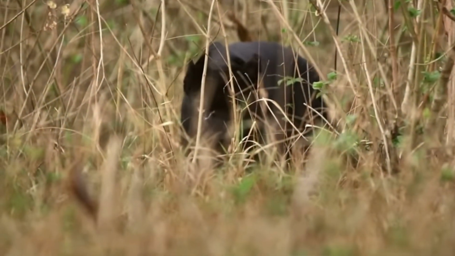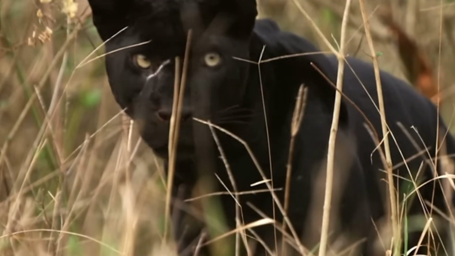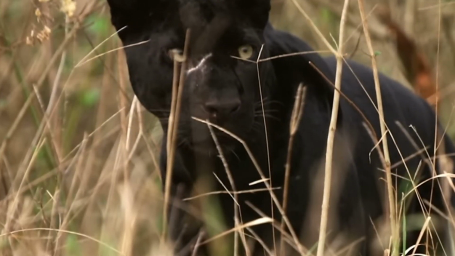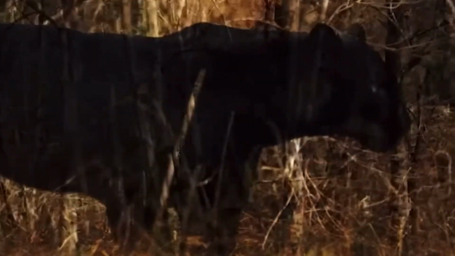This genetic change gives the black panther an evolutionary advantage, making it harder for prey to see them in low light. But even in complete darkness, if you look closely, you can still faintly see the ghostly spots of the jaguar or the leopard beneath all that black fur.